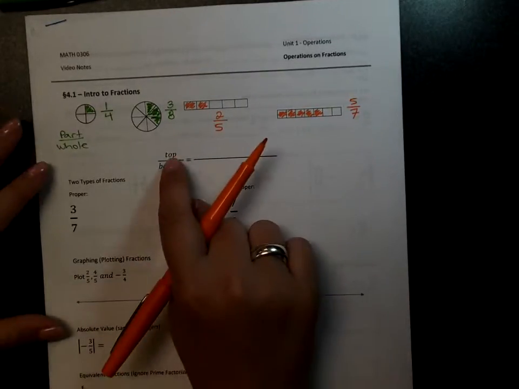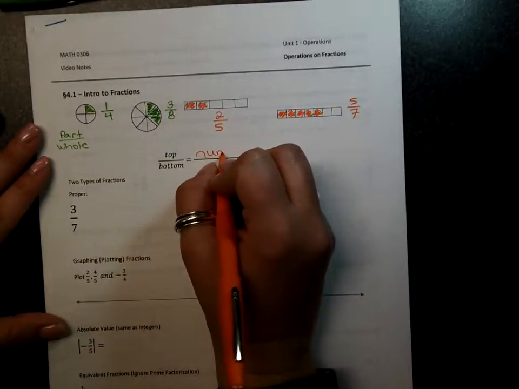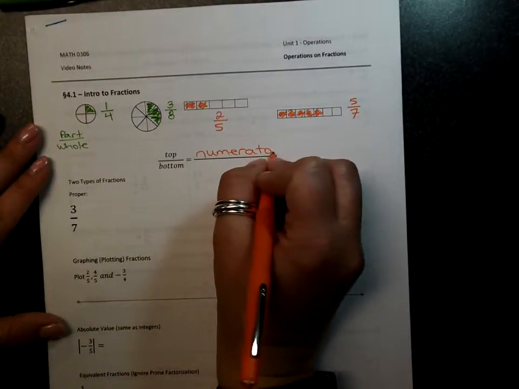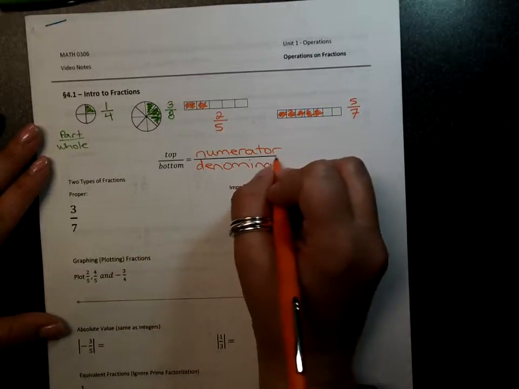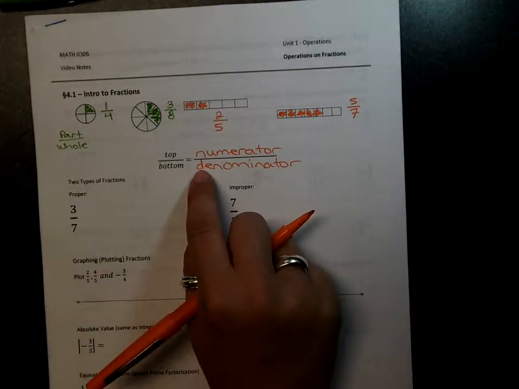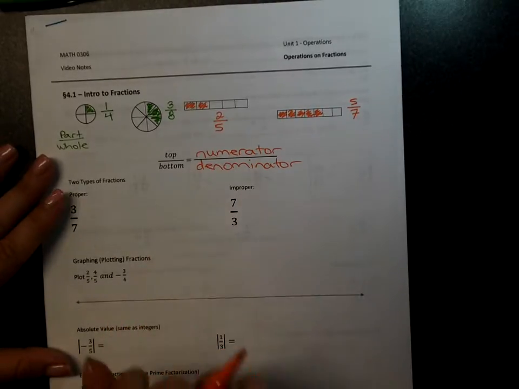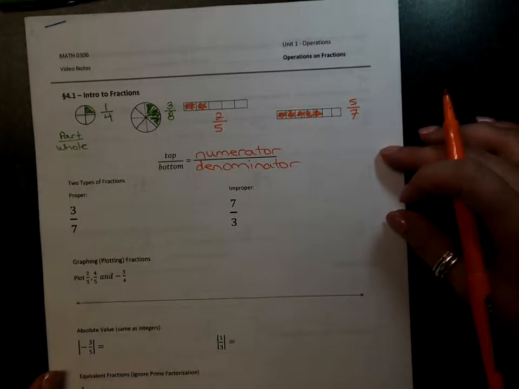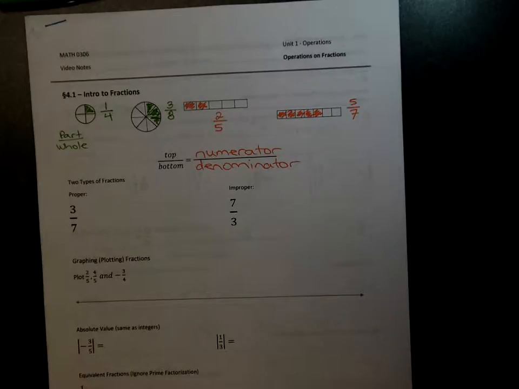And so a fraction always has a top and a bottom. The top, if you remember, is called the numerator. And the bottom is called the denominator. And I always remember that the denominator's on the bottom. I think D for dungeon, and dungeons are on the bottom. So that's how I remember denominator on the bottom and numerator on the top. So you'll see those words. I generally just call it top and bottom.